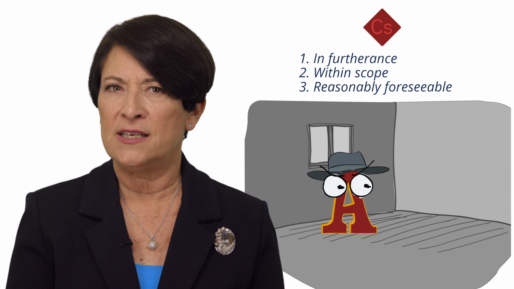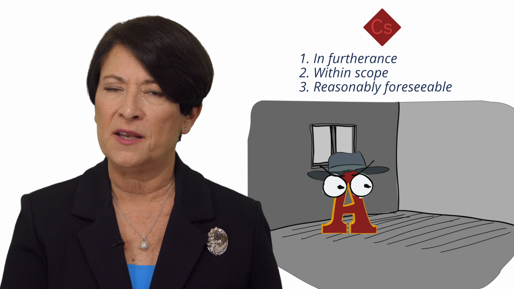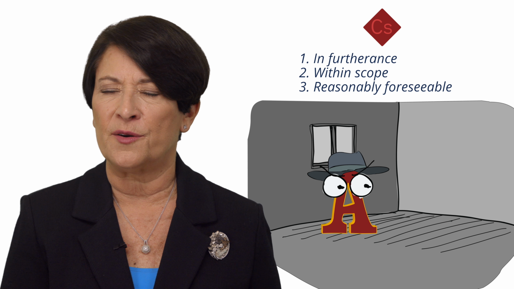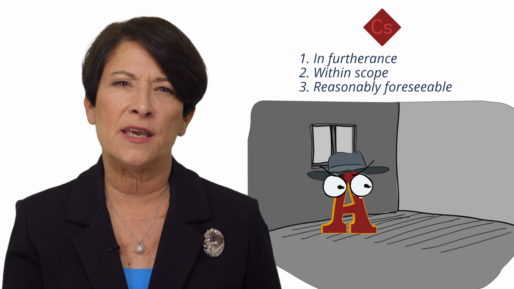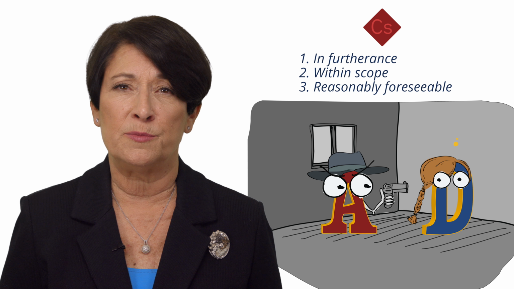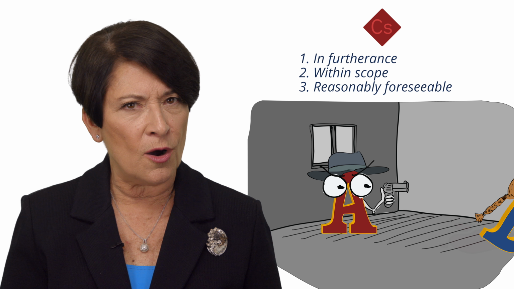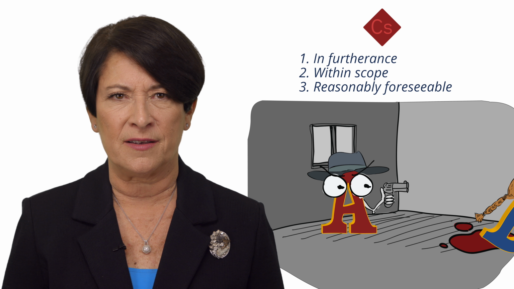Now let's look at the next example. There's A, he's inside the house burglarizing it, B sitting in the car acting as a lookout, and C is back at his own house. What happens if A kills the homeowner while he's burglarizing it? We know that A is going to be guilty of the homeowner's death.